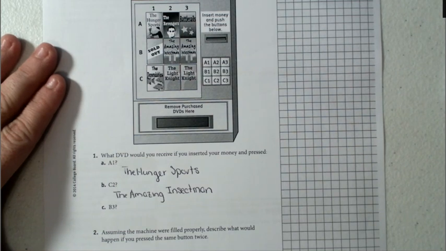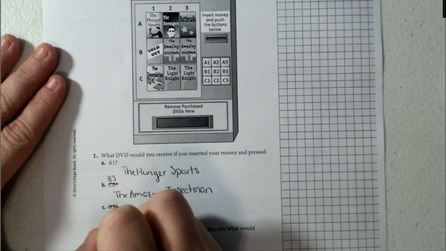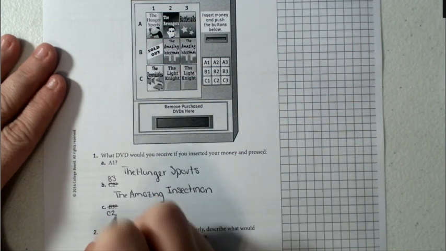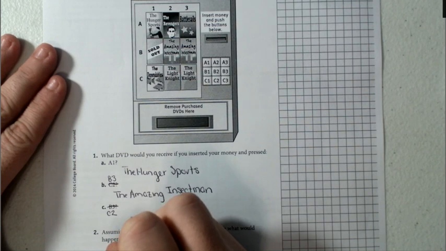Letter C. Oops, sorry. Let's change this. This should be B3. And this should be C2. Sorry, I looked at the wrong spot. What would we get if we pressed C2? The Light Knight.